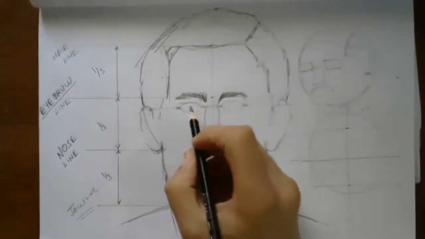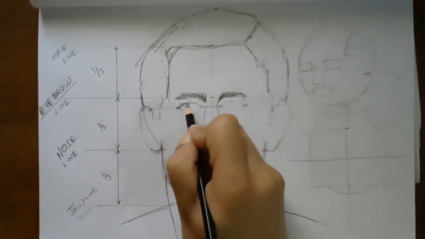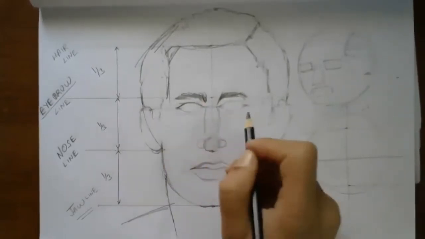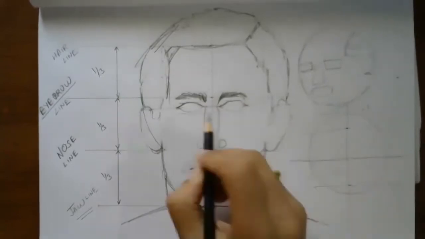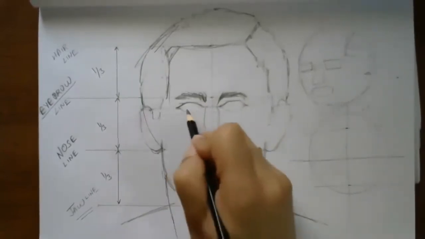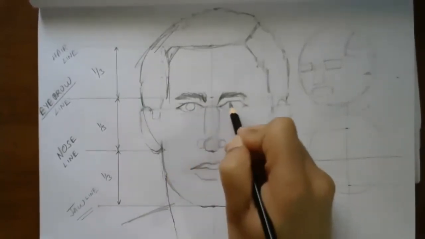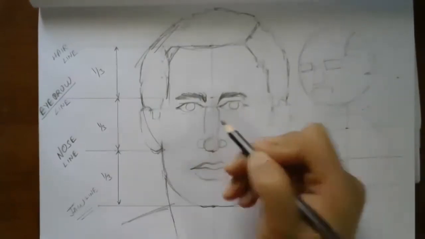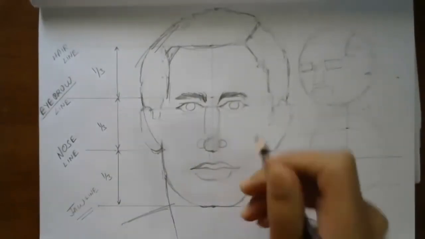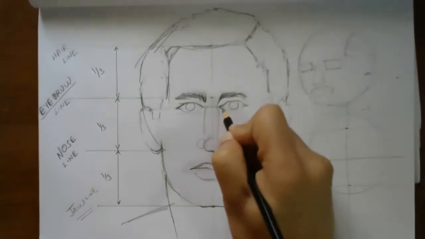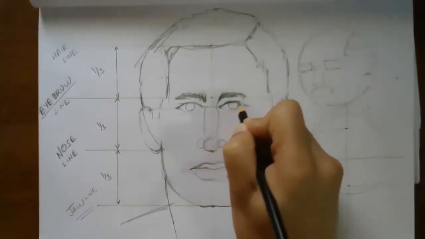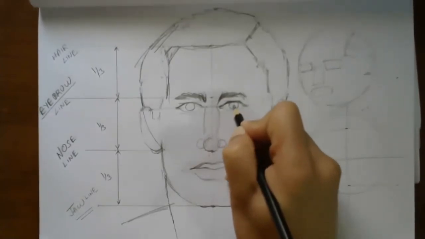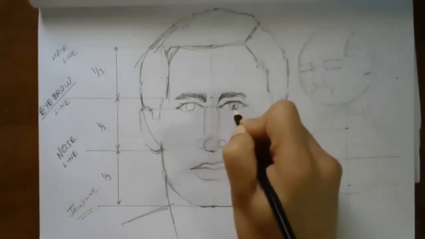Okay, then we studied about the eyelids. So the eyelids also have different shapes based on whether you are drawing a male or a female. Okay, so I'm just going to create two symmetrical eyeballs here, and I'm going to quickly do a shading around it.